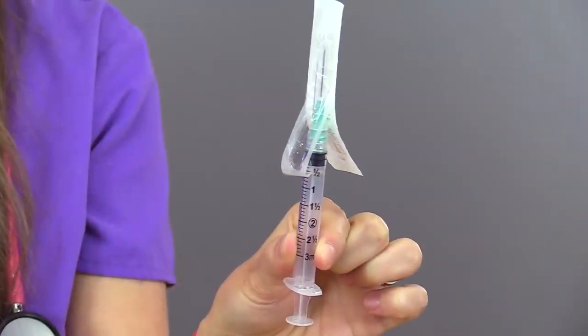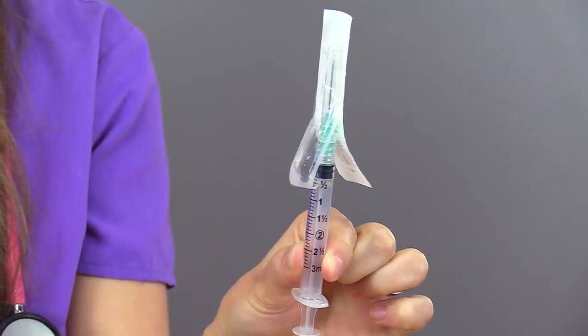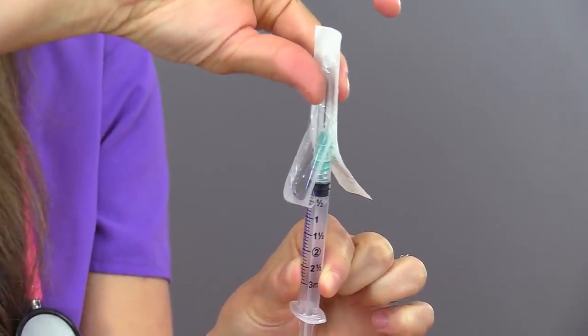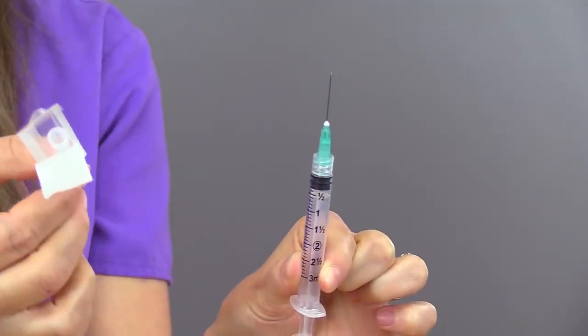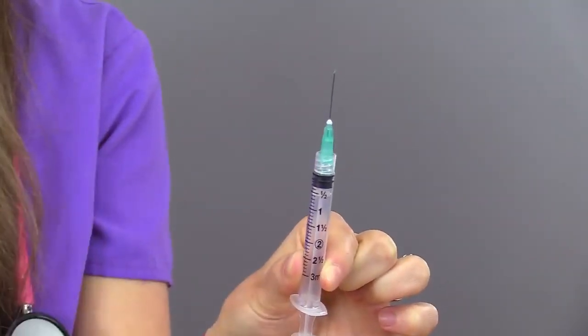Therefore, to do this, we're going to hold our syringe at its barrel, and then we're going to remove the cap and its packaging in one smooth motion. And we're going to keep the cap inside the packaging and just put this in a secure location for when we need it later.